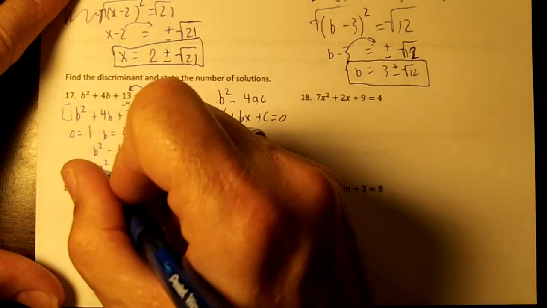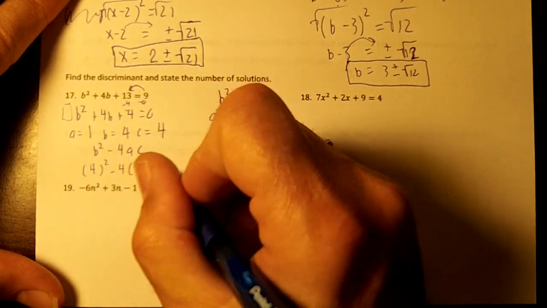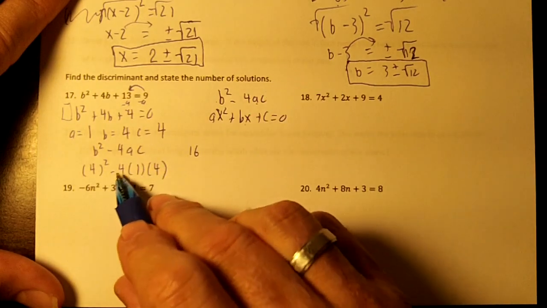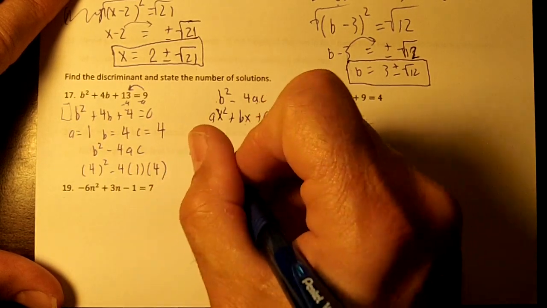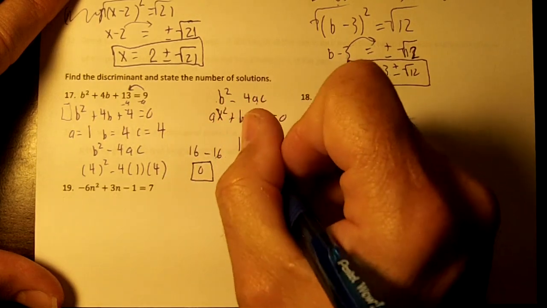B is equal to 4. A is equal to 1. And c is equal to 4, right? 4 squared is 16. Negative 4 times 1 times 4 is a minus 16, and now we get 0. If you get 0, there is one solution.